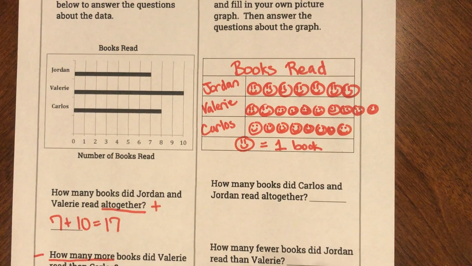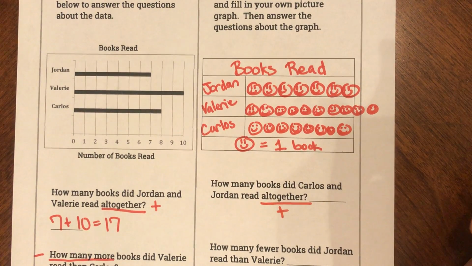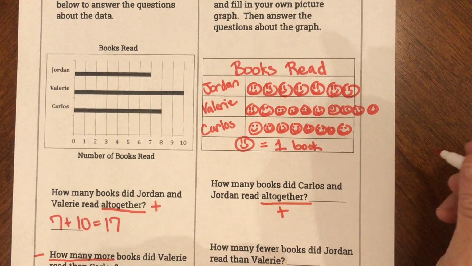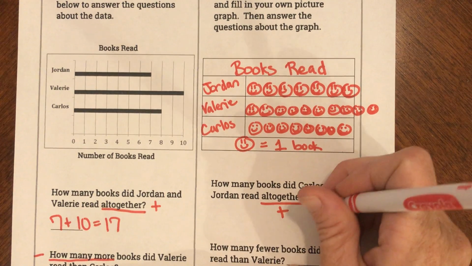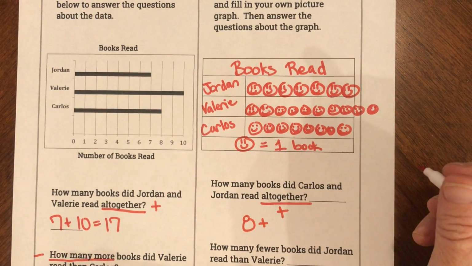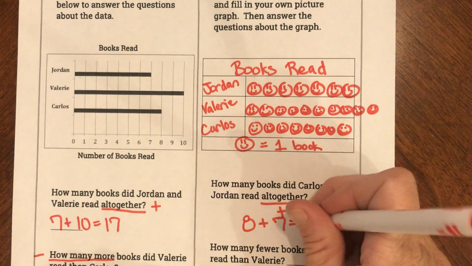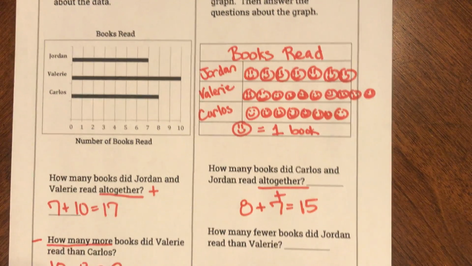How many books did Carlos and Jordan read all together? All together, that's our addition idea. Well, Carlos read 8. I'm going to do it here where I have more room. Jordan read 7. So 8 plus 7 is 15.